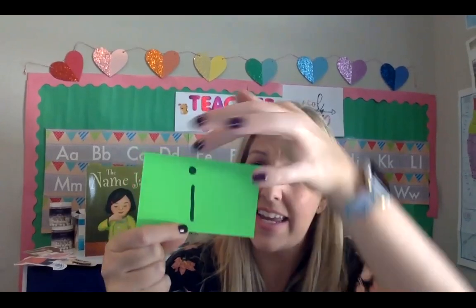Our story, the little I who lost his dot. So when we write, this is our lowercase I. We start up here, we come down, and then we make sure to give it a dot. But the little I in our story, he lost his dot and he just looked like a little line. He was very sad. I have a question.